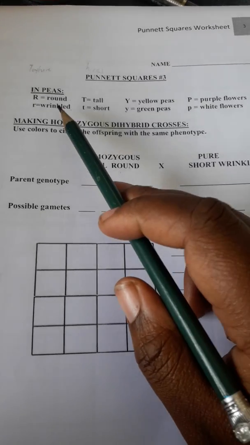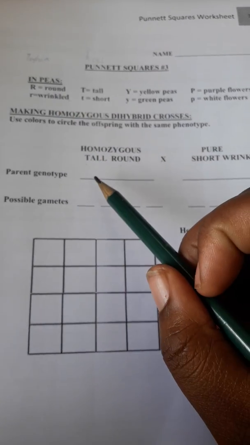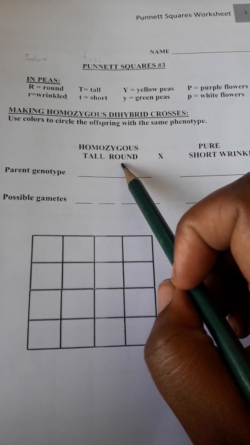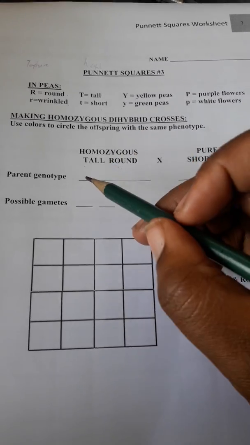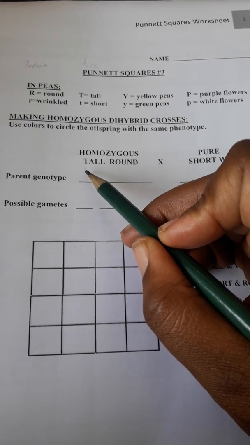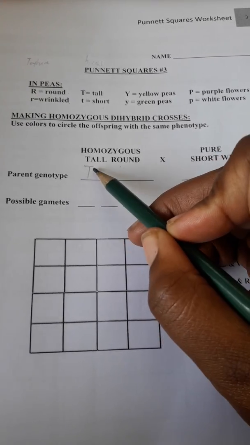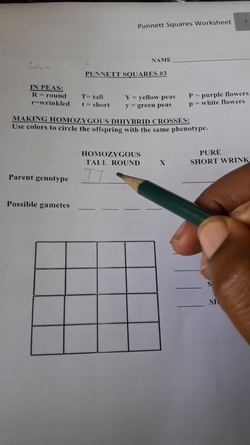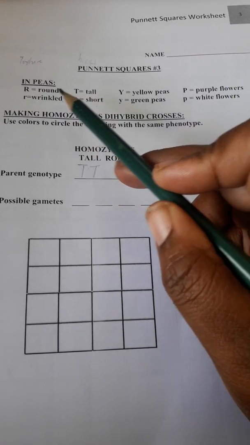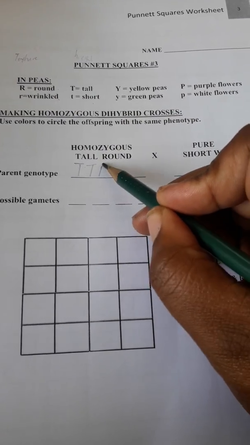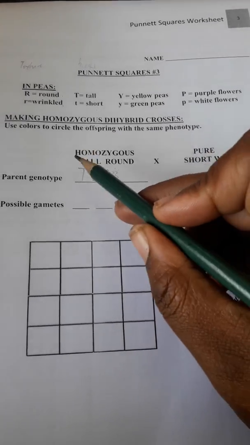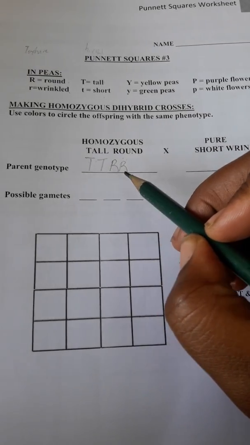So using the key that they have given us up here, we're going to put down the genotype for this parent, a tall round characteristic, homozygous. And remember, we said homozygous means the alleles are the same. So for tall, 2 big T's, and for round, big R, so it would be 2 big R's. So this parent's genotype is 2 big T's and 2 big R's.